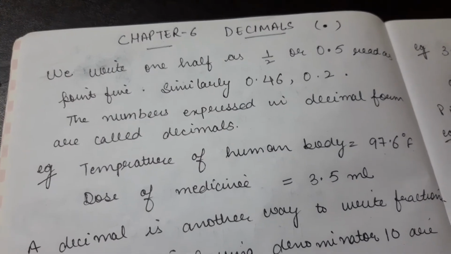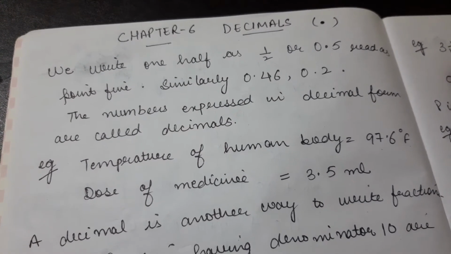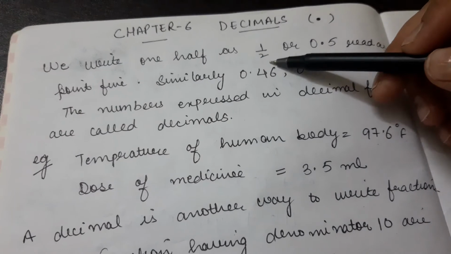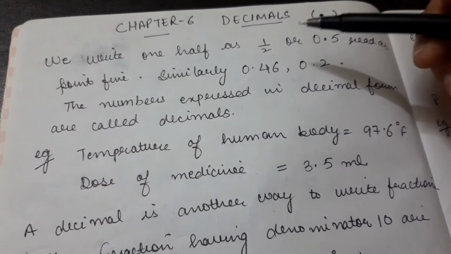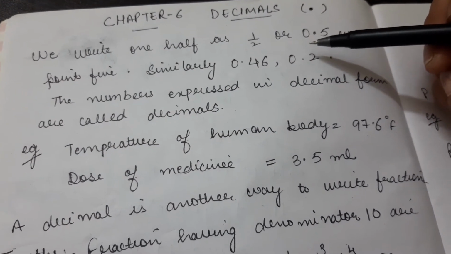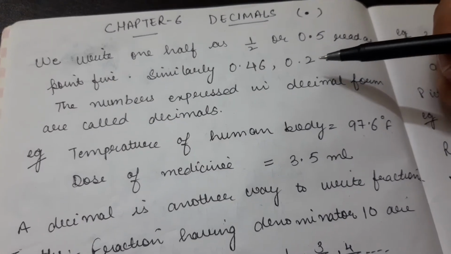This is the symbol for decimal. Now, decimal is another way of representing fractions. For example, if I want to write 1 by 2, I say it is half, or it is 0.5 of the whole thing. So, this point is decimal.